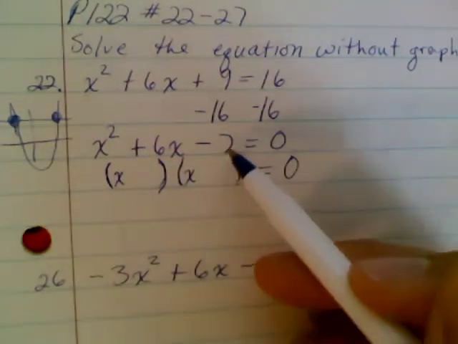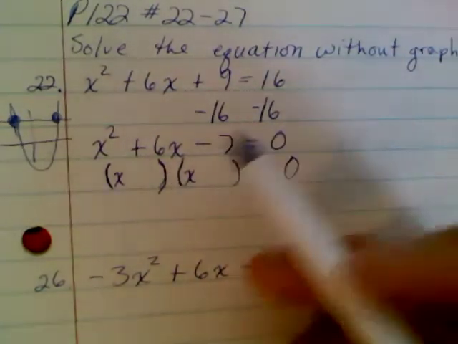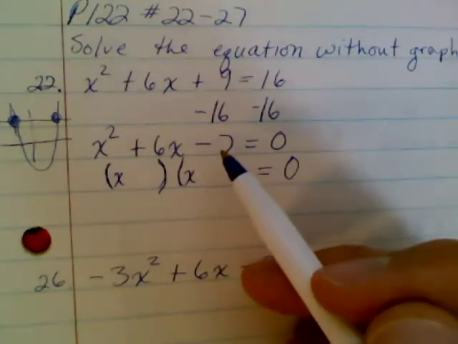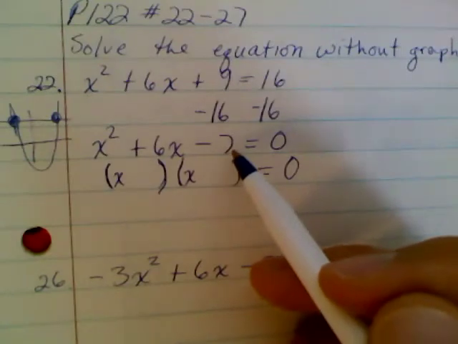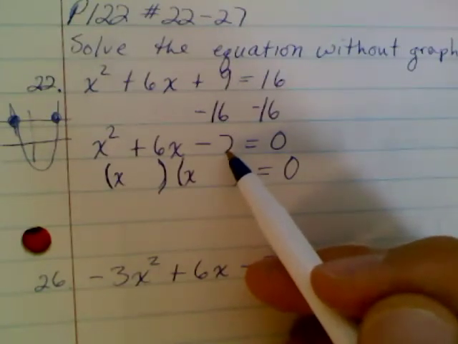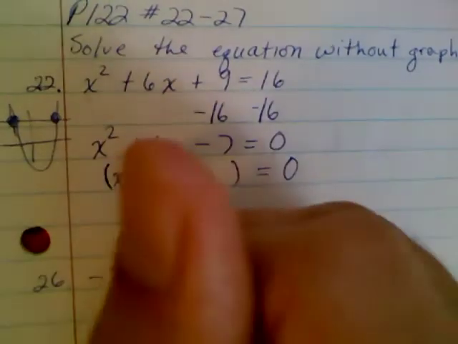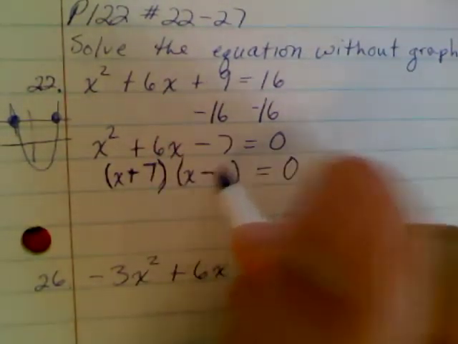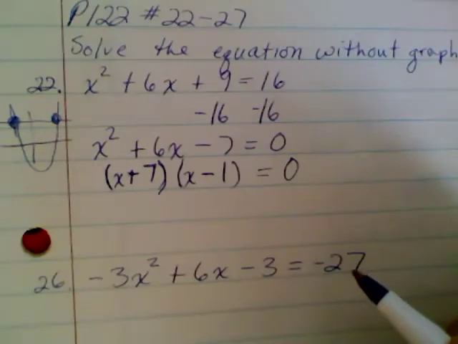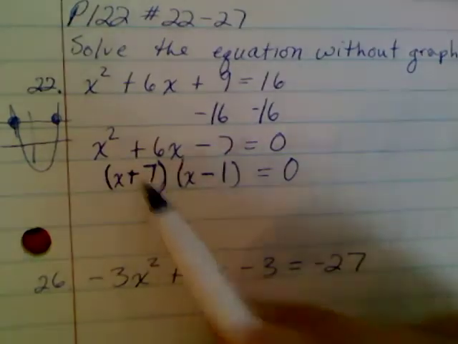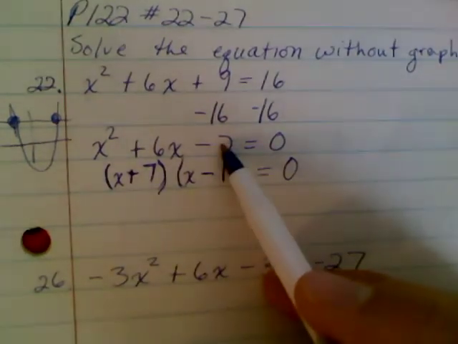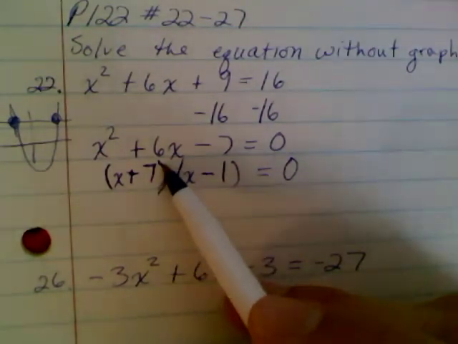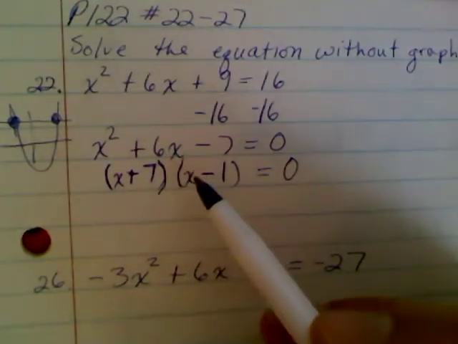Let's see, 7 and 1 would make positive 8. So it's not 7 and 1, but it's some kind of variation. Maybe it's positive 7 and negative 1. Maybe that'll work. Positive 7 and negative 1. Does 7 times negative 1 equal negative 7? Yes. How about 7 plus negative 1? It equals positive 6. So there we are.